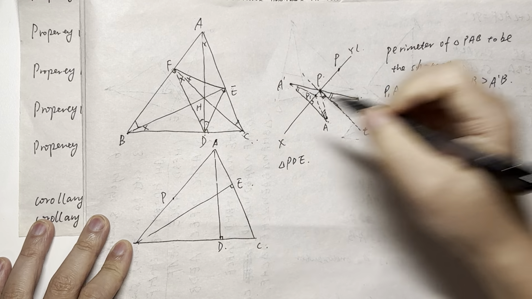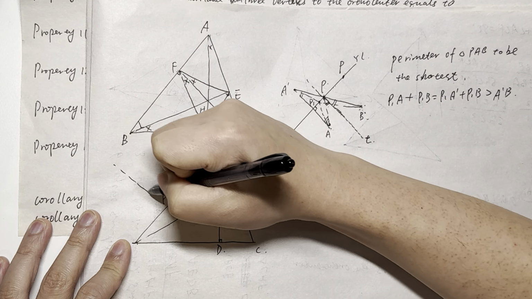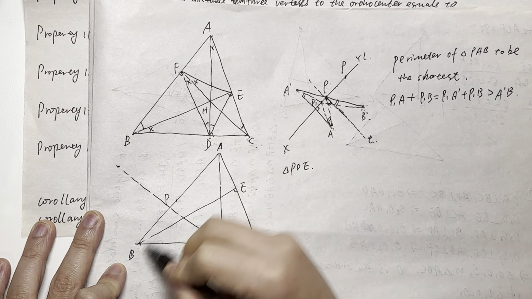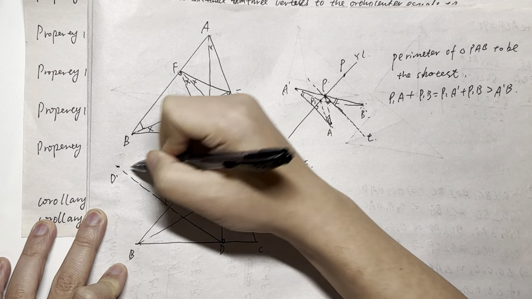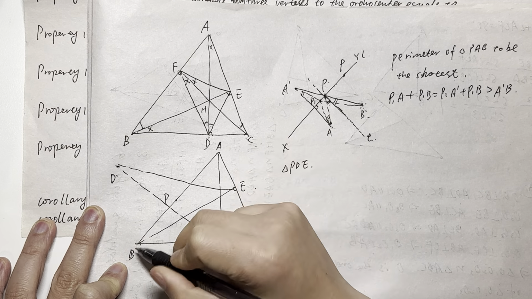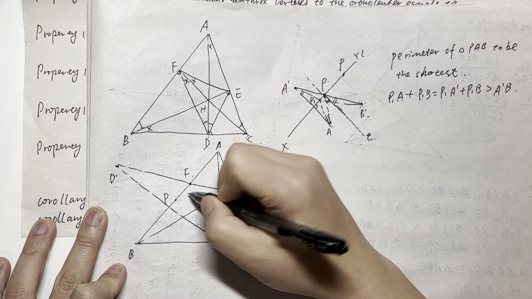And the solution would be the same as this one. We just find the symmetrical point of D to AB. Let's call it D prime here. And then we connect D prime E, and D prime E intersects AB at another point. Let's call it F, right?